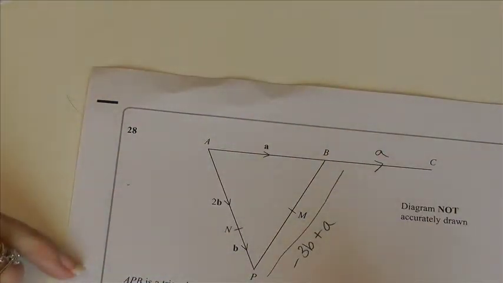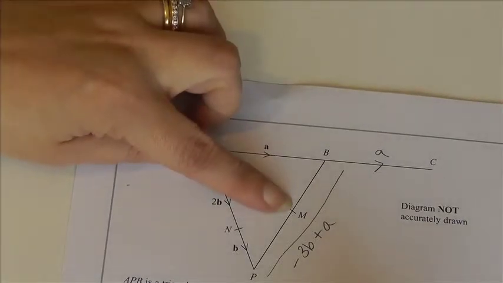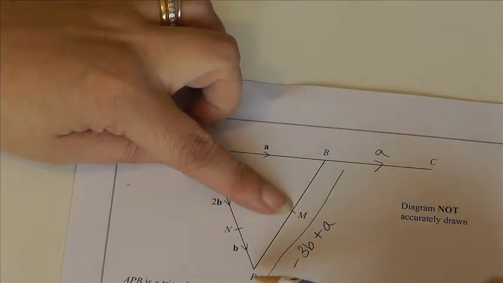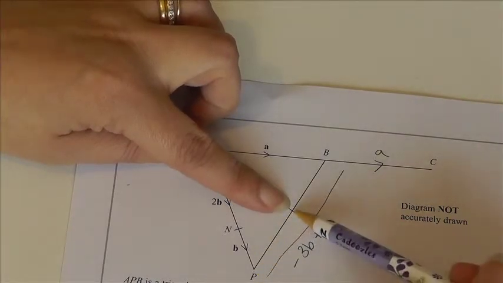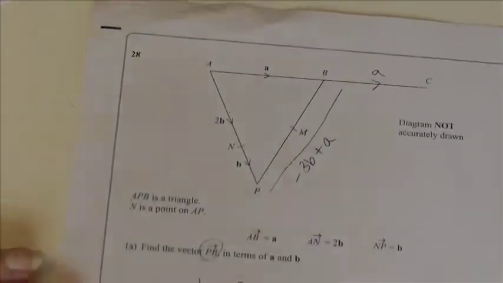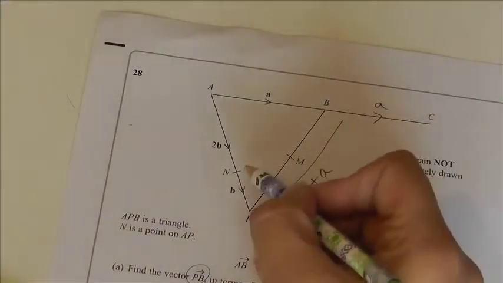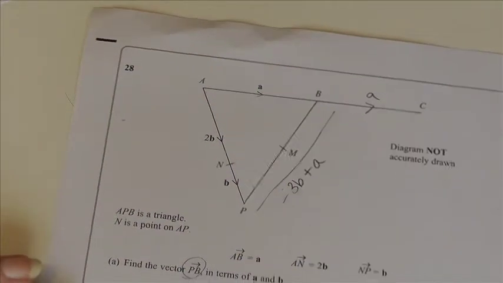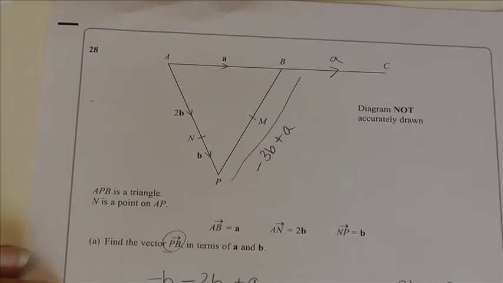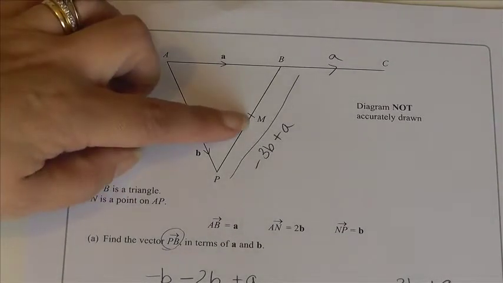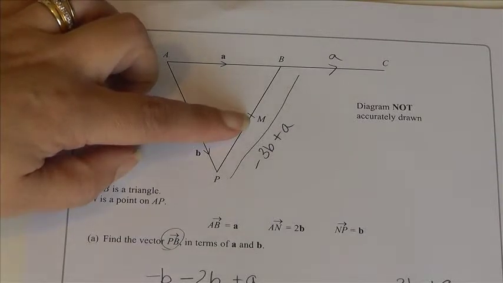It also tells us that M is the midpoint of PB. So if you were going half of this distance, you would just halve this, so it would be -1.5B plus half of A. And equally if you did that top part. They then ask us to show that NMC, which is a line that would go from here, are on a straight line. Now for that to be true, our vectors need to be multiples of each other and share that common point M. So we need to do two things.